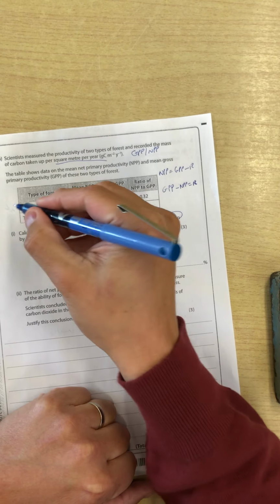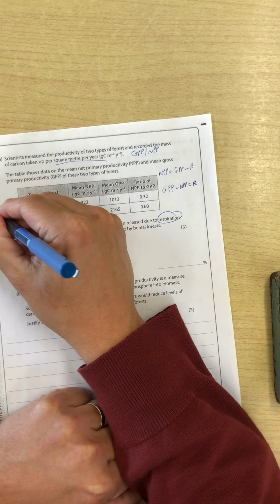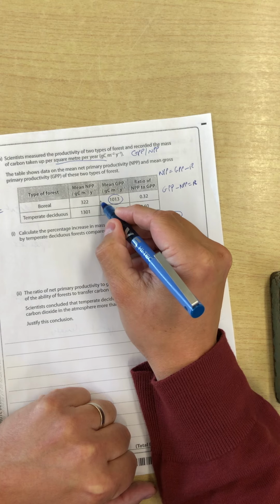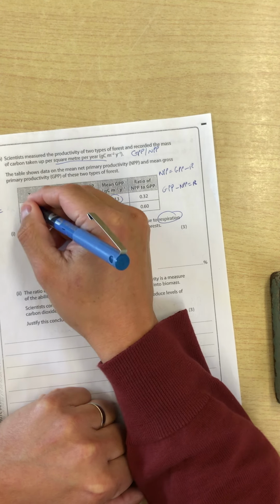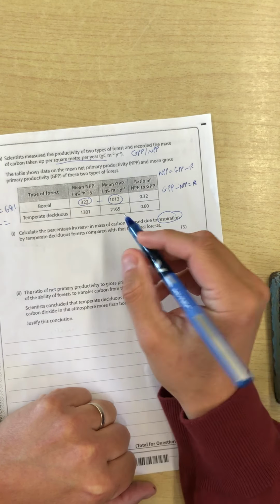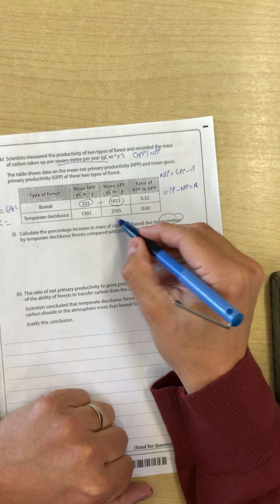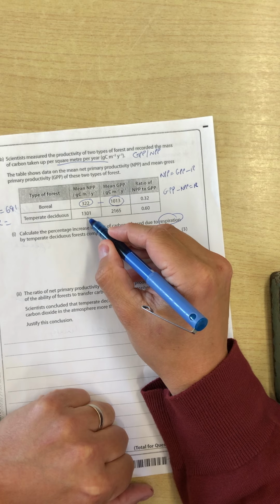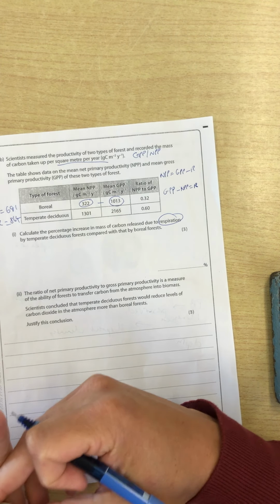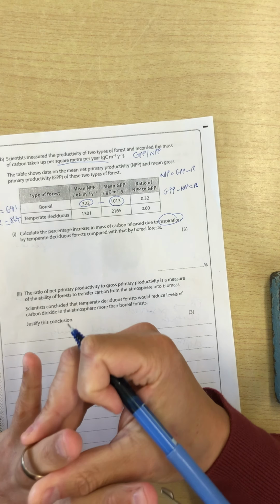So for boreal, my R value is going to be 1013 minus 322, which is going to give me 691. And my R value here is going to be 2165 minus 1301, which is going to give me 864. So there's my values for respiration.